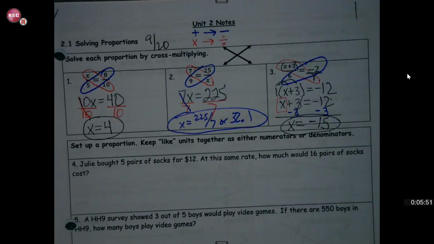Negative times negative is positive, but not negative plus negative. That just makes it more negative. So, simple again. Do the cross, and then solve the 1-step, or in this case, since we distributed, 2-step equation. We're done. And that's also going to be true when we get into the applications.